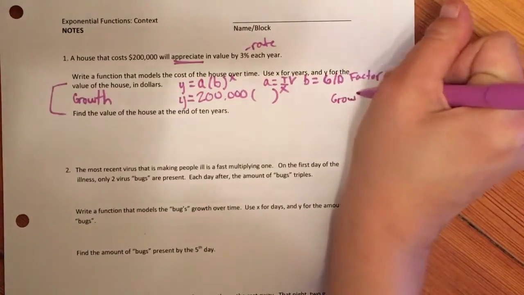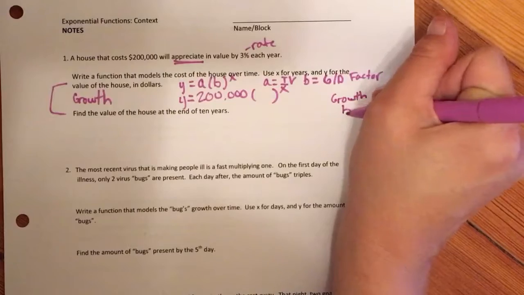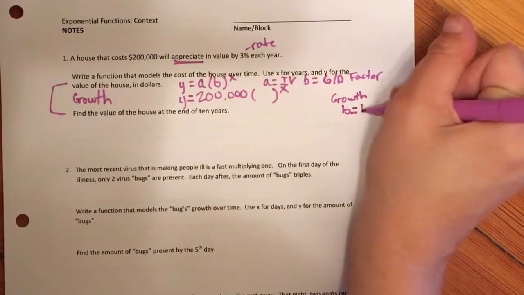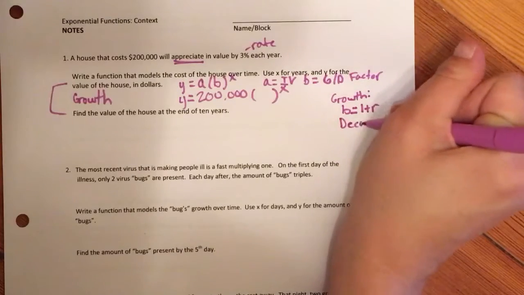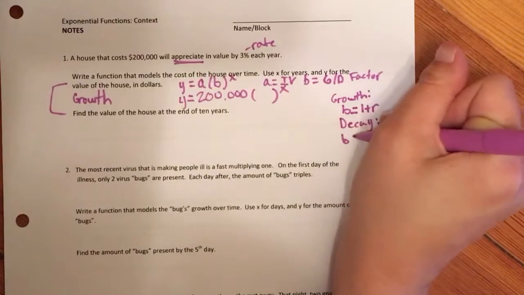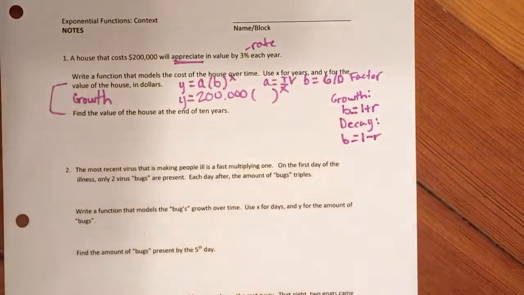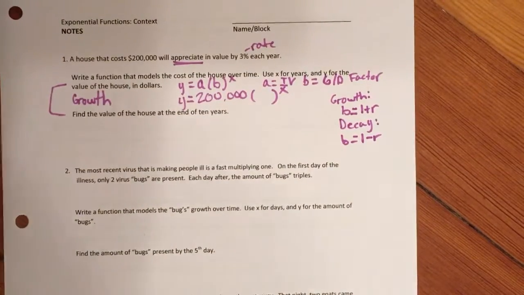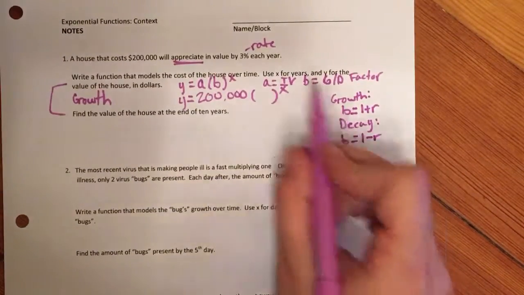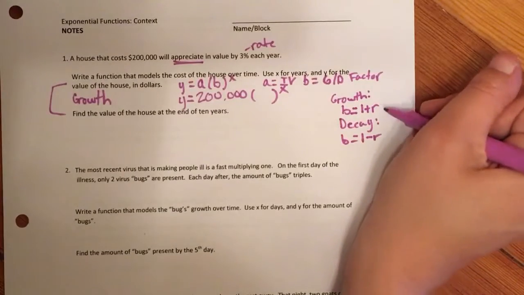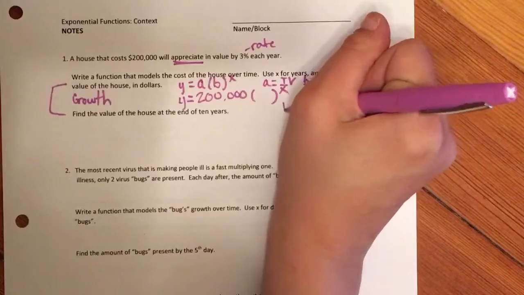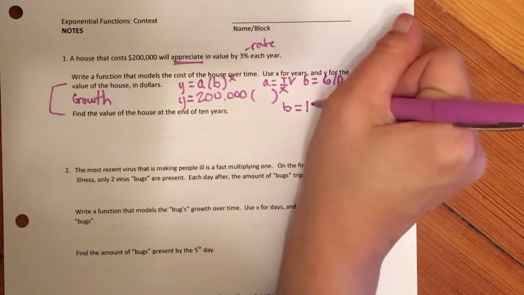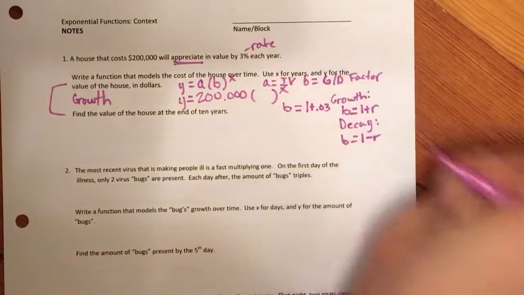If you're dealing with growth, we know the factor is going to be equal to 1 plus r. If we're dealing with decay, the factor is going to be 1 minus r. So in this case, in order to find our factor, we know that our rate is 3%. Well, how do we write 3% as a decimal? 0.03. So B is equal to 1 plus 0.03.